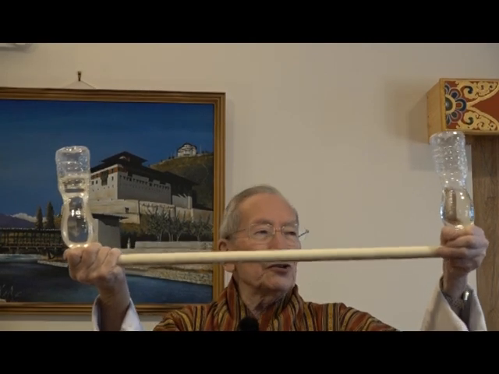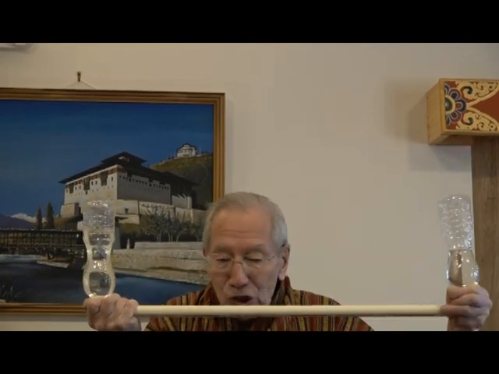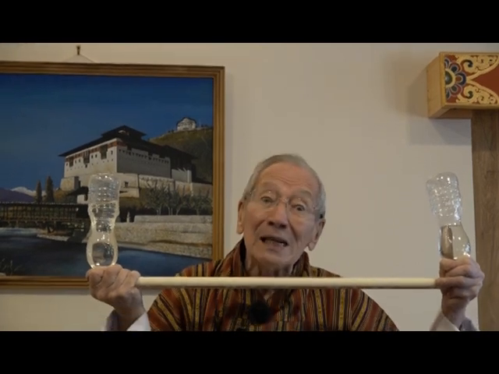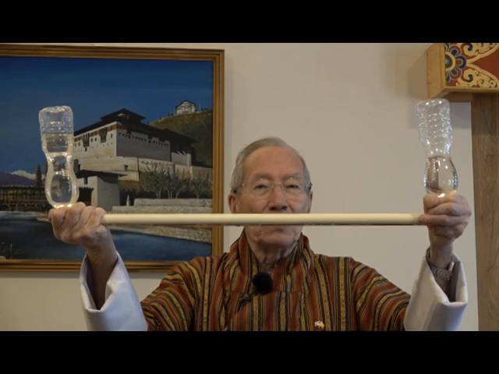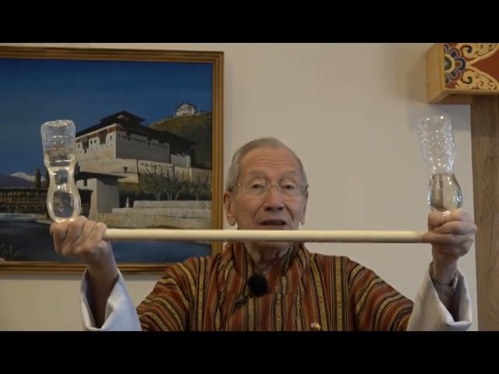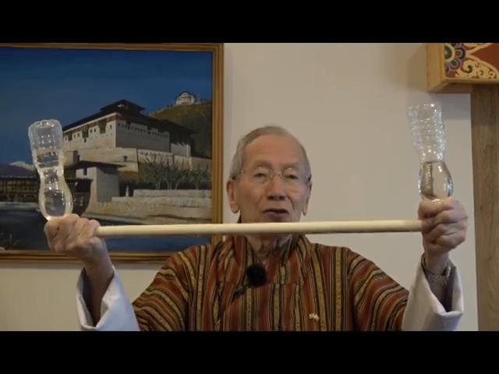Too many electrons, not enough electrons, connect them, whoosh, a flow of electrons goes through a bulb, lights it up until the water level is equal on both sides. So that's what happens when you discharge a capacitor.